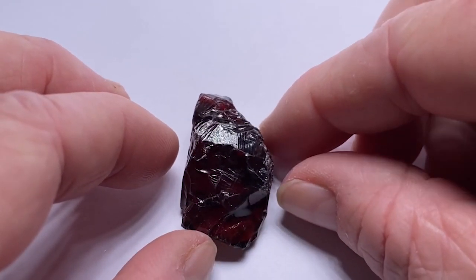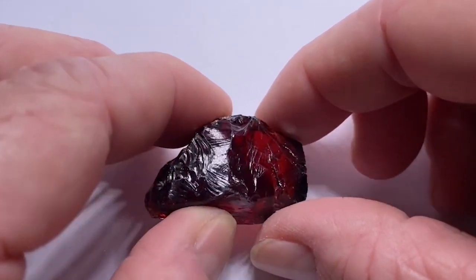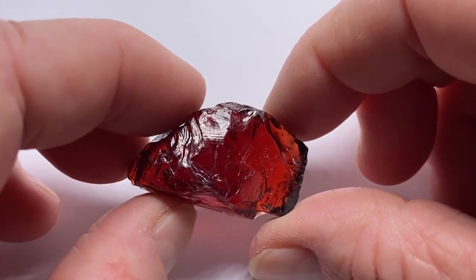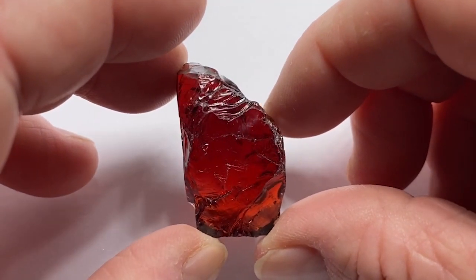So what I have here is a large, clean, beautifully colored piece of rhodolite. And so what I want to do is cut as big of a final gemstone as I can with this rough.